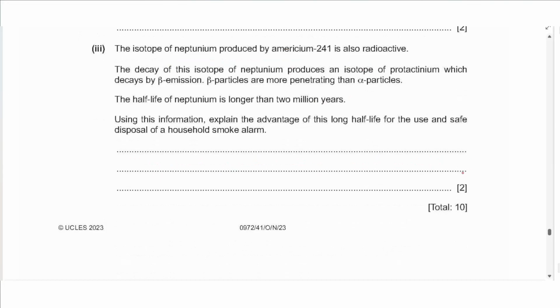Part I says the isotope of neptunium produced by americium-241 is also radioactive. The decay of this isotope of neptunium produces an isotope of protactinium, which decays by beta emission. Beta particles are more penetrating than alpha particles. The half-life of neptunium is longer than 2 million years. Using this information, explain the advantage of this long half-life for the use and safe disposal of a household smoke alarm.